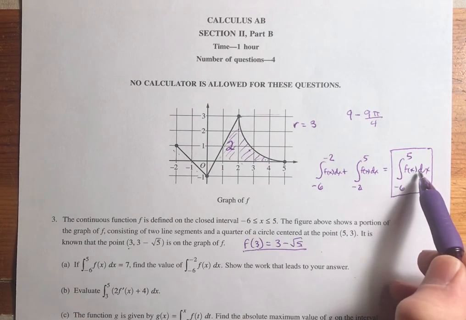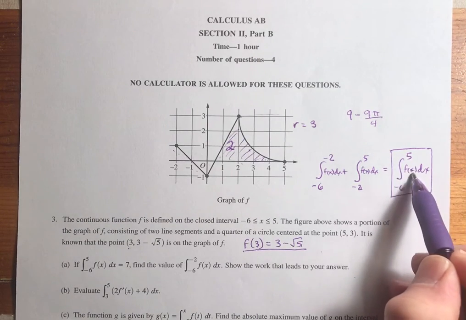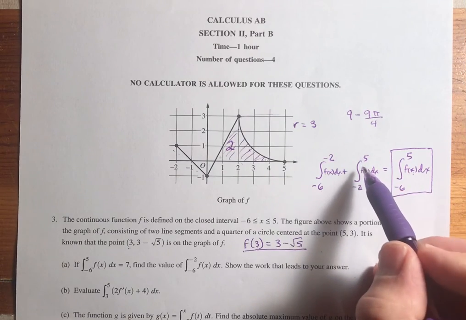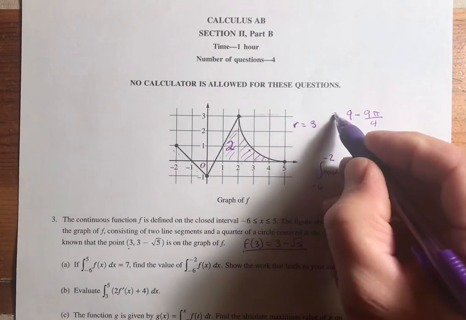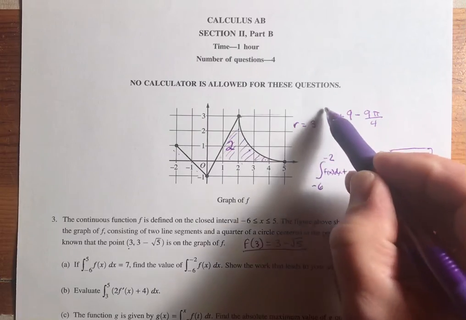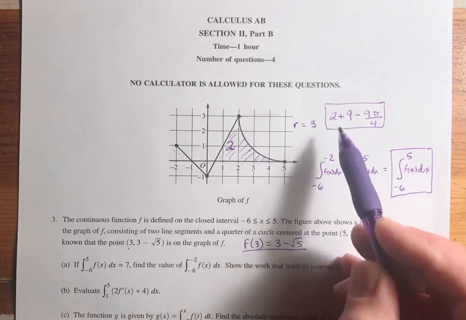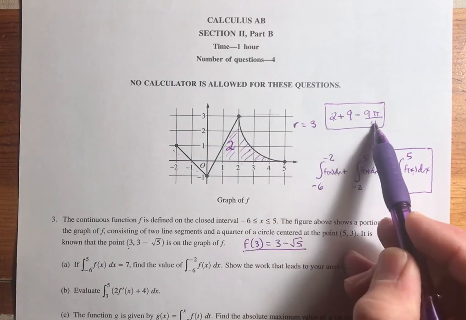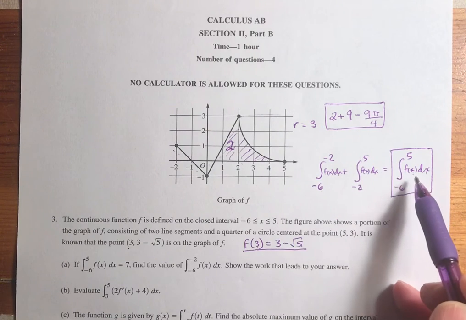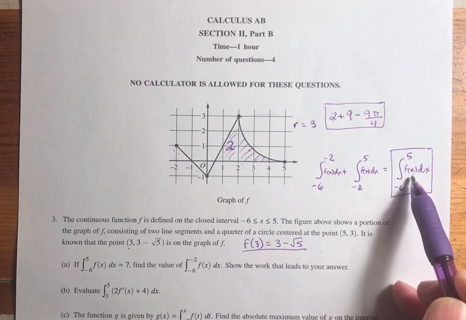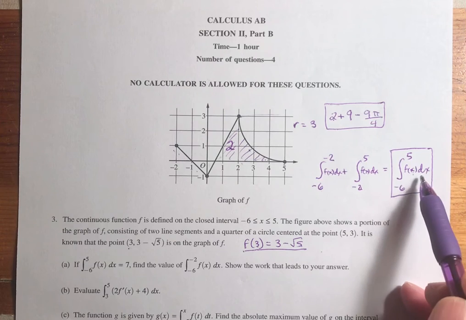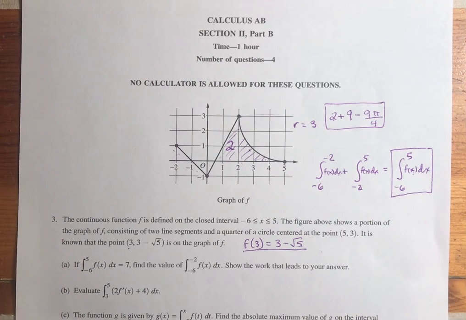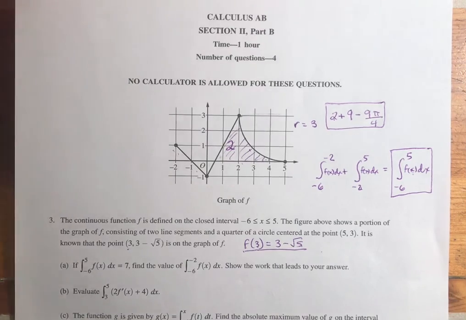Okay. Now if we know that this is 7, then all we have to do is subtract the 2 plus 9 minus 9 pi over 4 from the 7. Okay, all right, and you can finish that up on your own. Let's look at letter B.